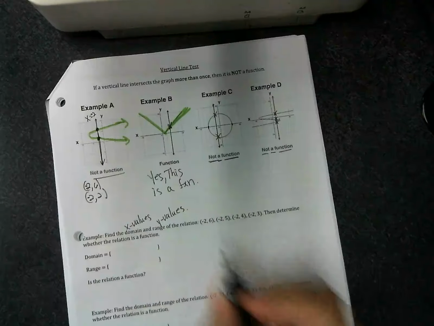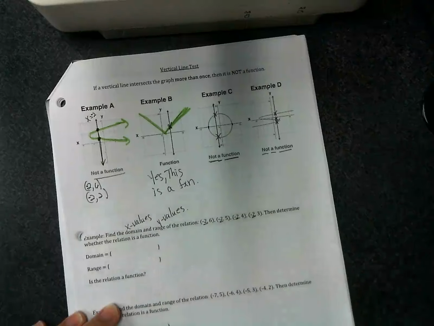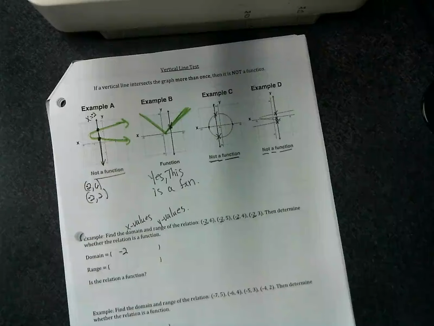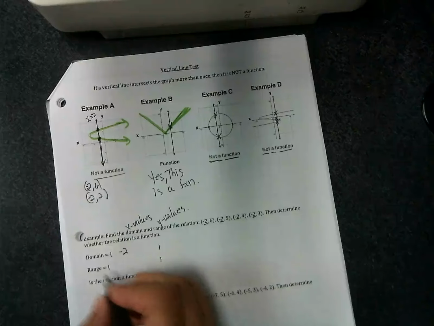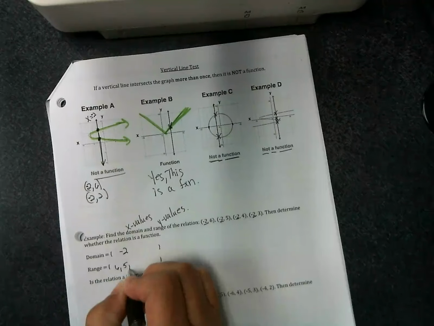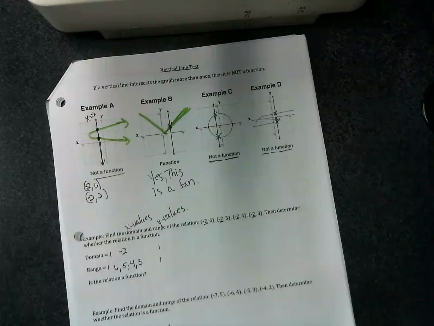So the x values are -2, -2, -2, -2, and we only write one of the -2's there. My range is my y values. What are my y values? I have 6, 5, 4, and 3. It is prettier if you order it, but you don't have to. You can just write them down.